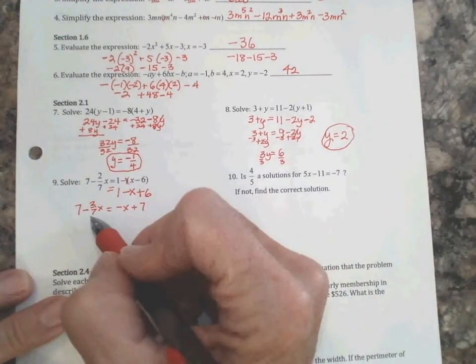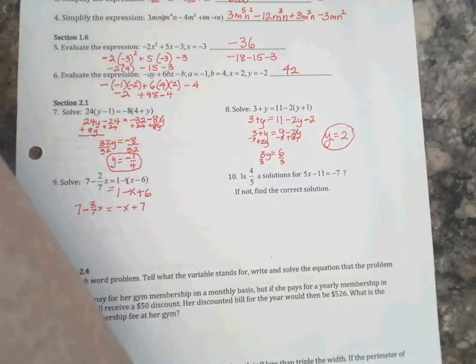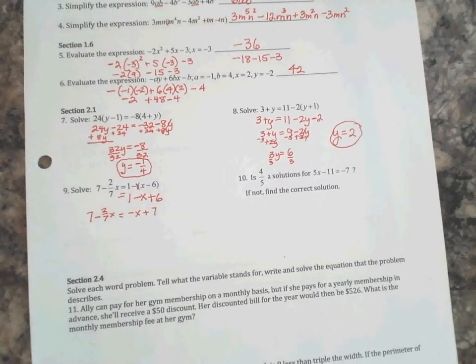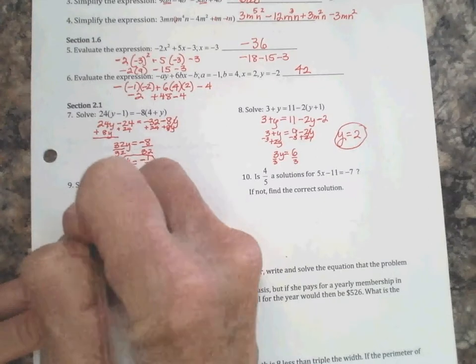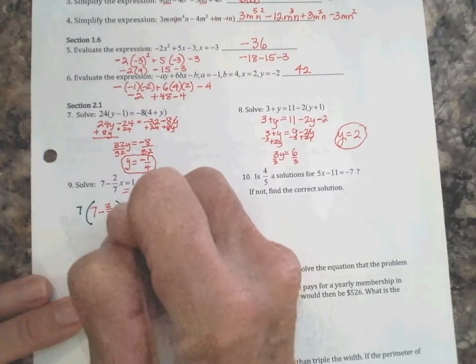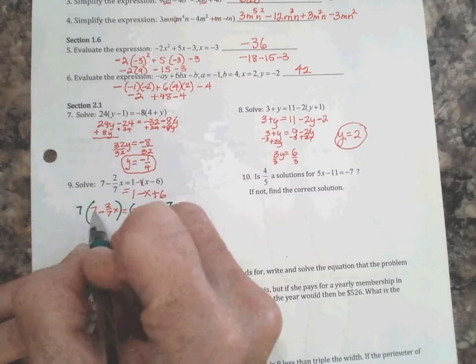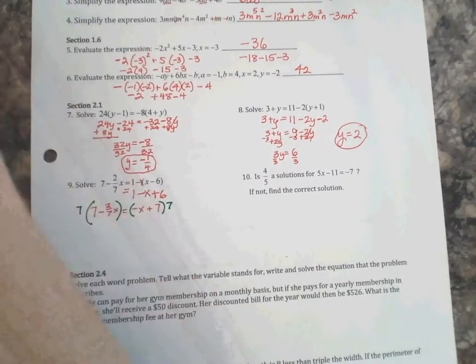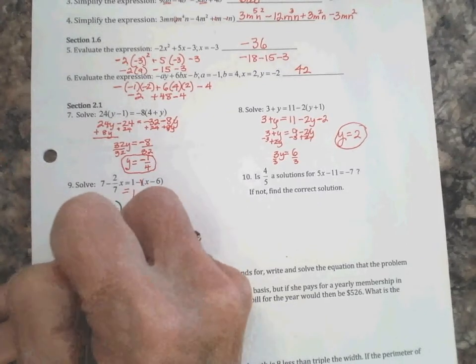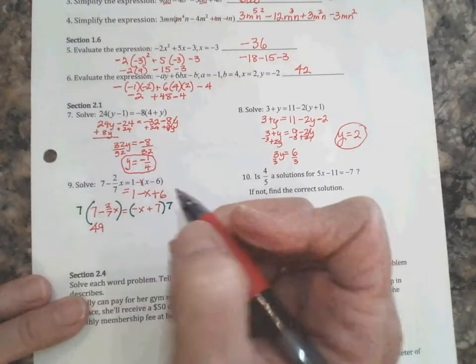Now to get rid of my common denominator, I'm going to multiply everything by the denominator because I only have one of them. So I'm going to multiply here by 7 and multiply here by 7. Now, when I multiply times a whole number, I want to keep it as being a whole number. So I'm going to think of this as 7 times 7, which would give me 49.